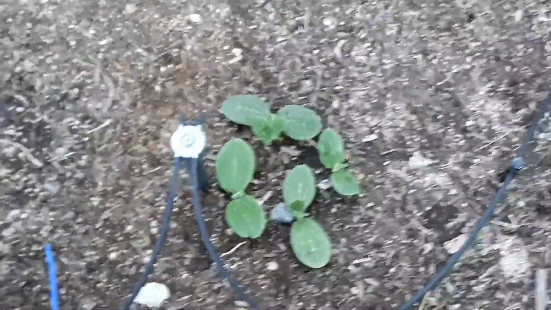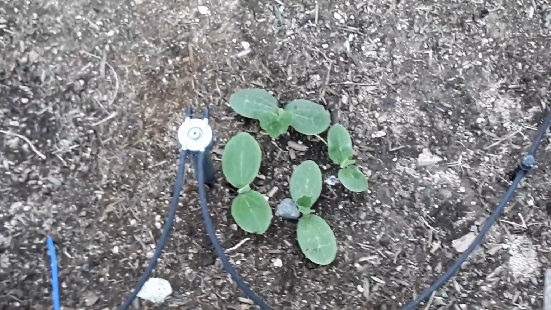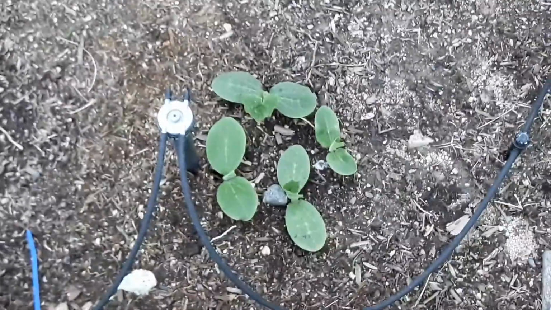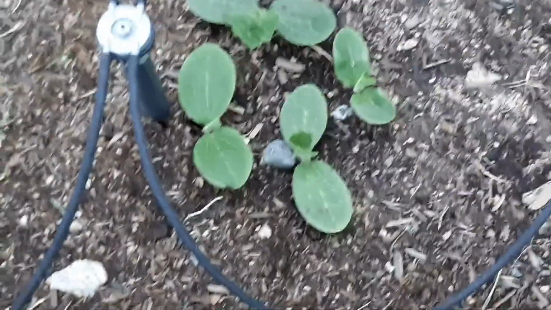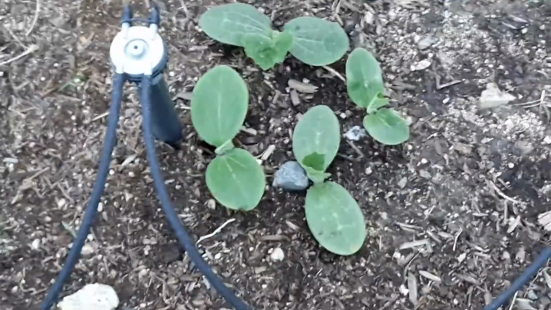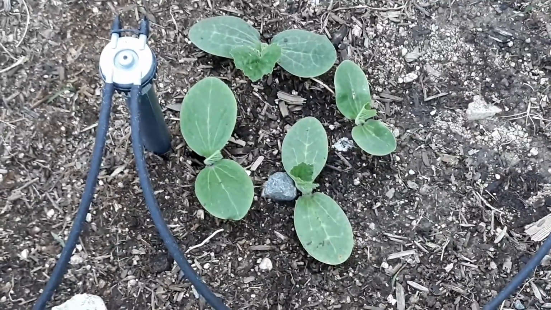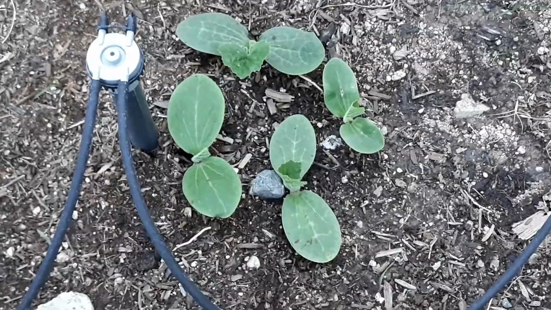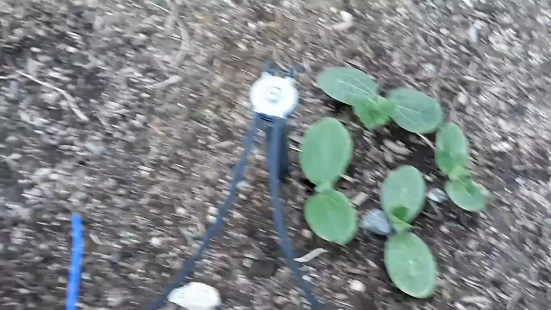All right, let's see. Forgive my shaky hands here. Okay, these guys are, I think, watermelon. Yeah, these are watermelon. And what I think is really interesting, look at the shape of the leaves and the design on them. Don't the leaves look like watermelons themselves? I think those are pretty neat.